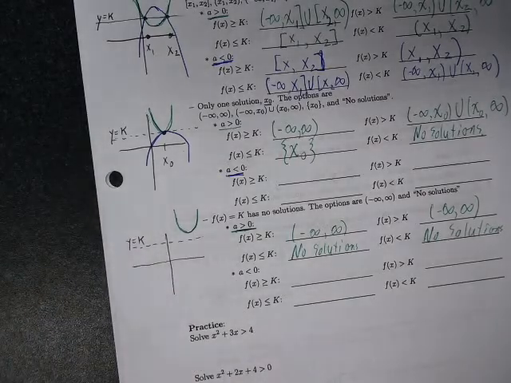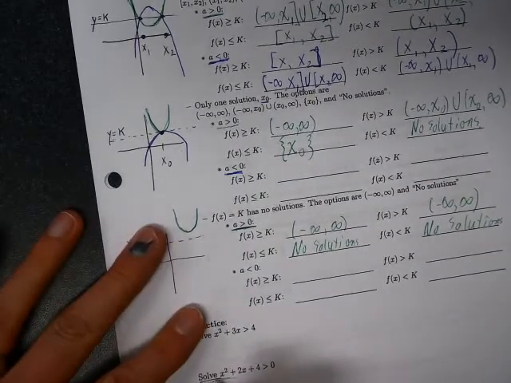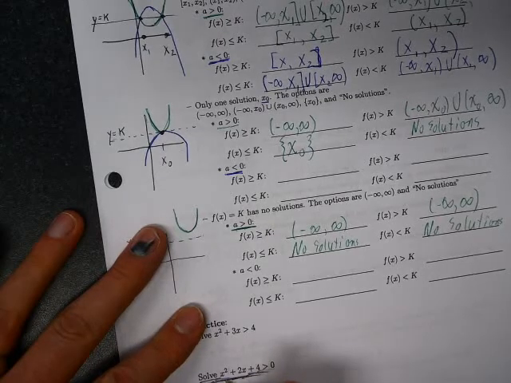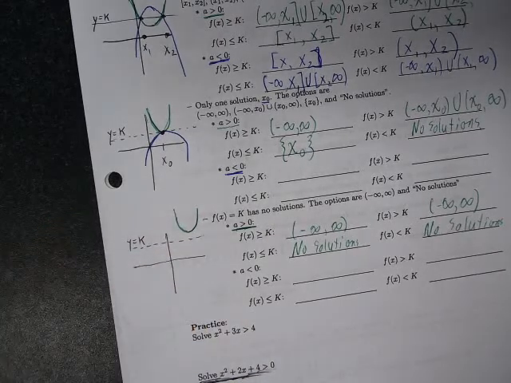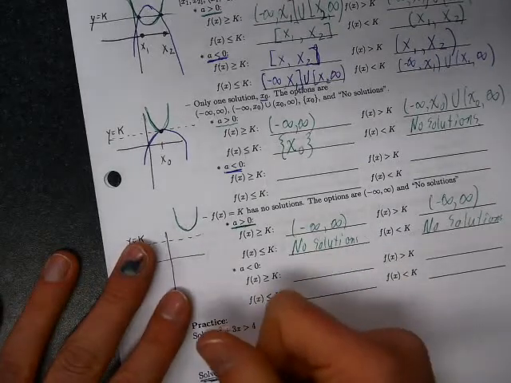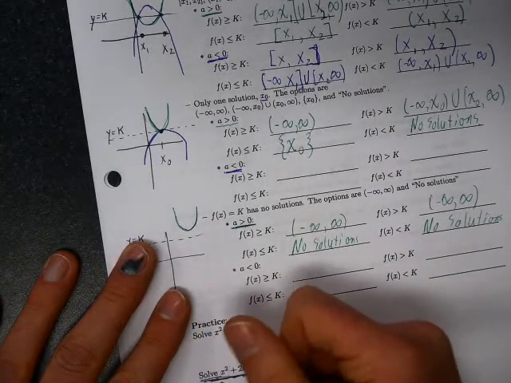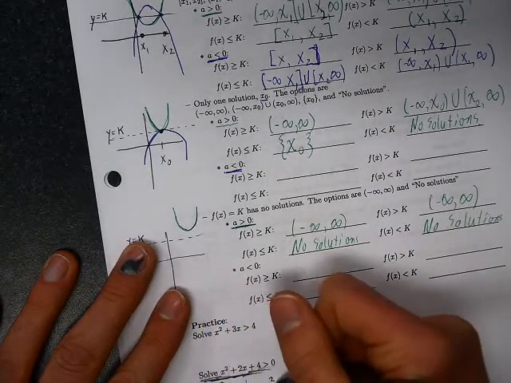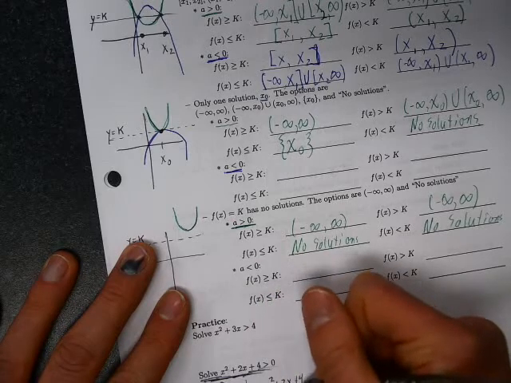Nice. So let's go through this for one of these two, and then we'll do something on the next page. So let's solve this inequality: x squared plus 2x plus 4 strictly bigger than 0. So step 1, solve equality. What are the solutions when you replace it with equality? So step 1, solve x squared plus 2x plus 4 equals 0.